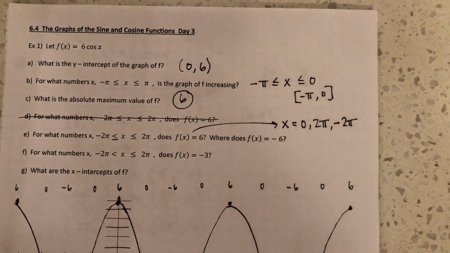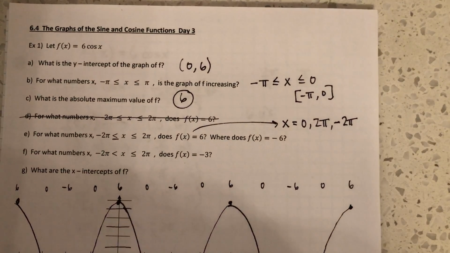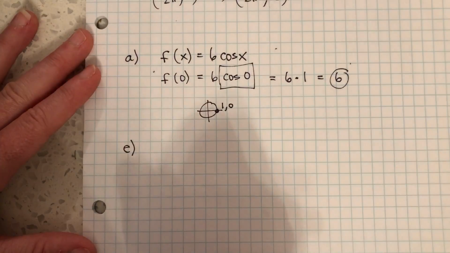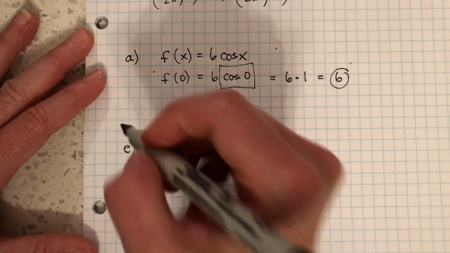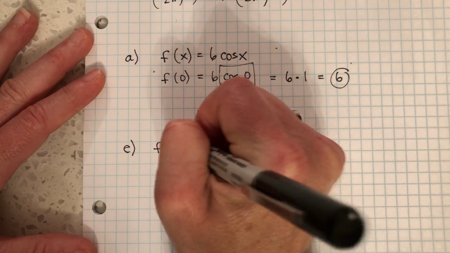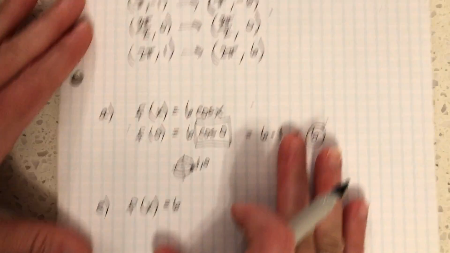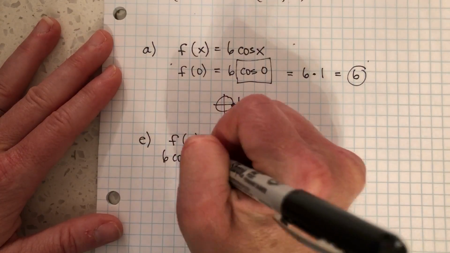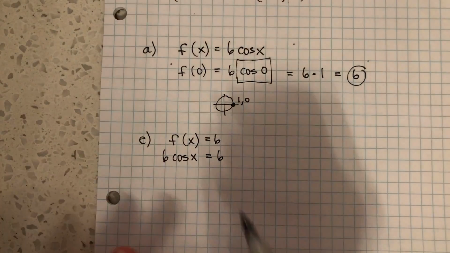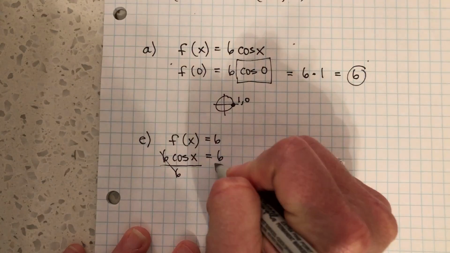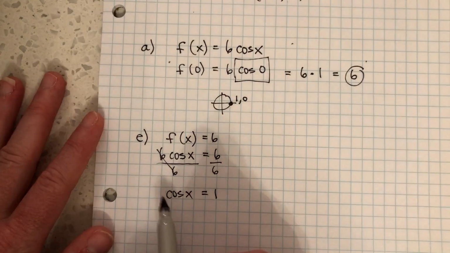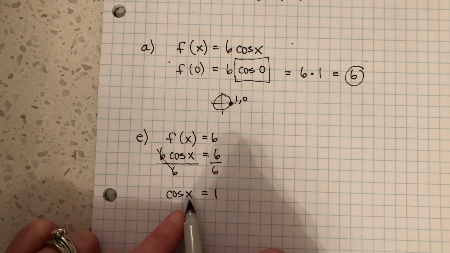Now, there is an algebraic approach to this question too. So let me show you that. So part E says, for what x values in between negative 2 pi and 2 pi does f of x equal 6? Well, you could solve this. Remember who f of x was. f of x was 6 cosine x. So when does 6 cosine x equal 6? So get cosine x by itself, divide by 6, and cosine x equals 1. So you're basically asking yourself, the cosine of what angle would have been 1?